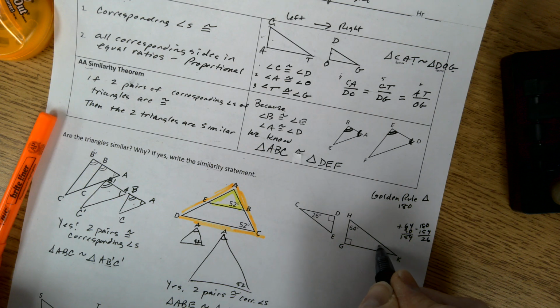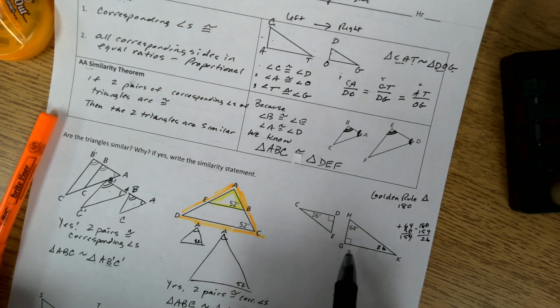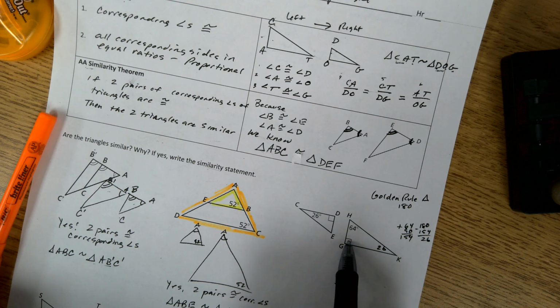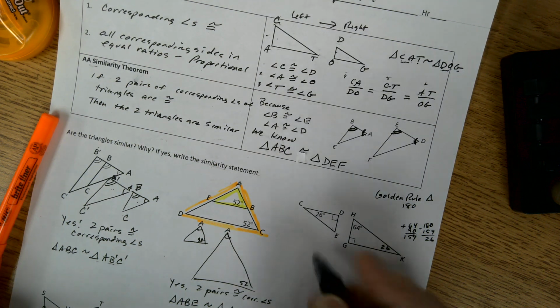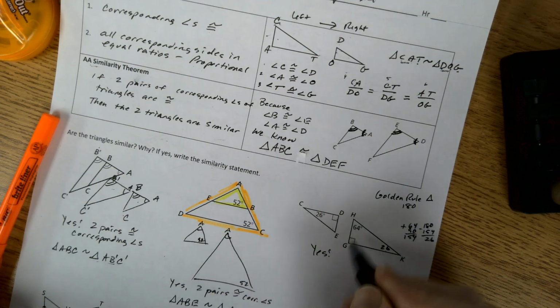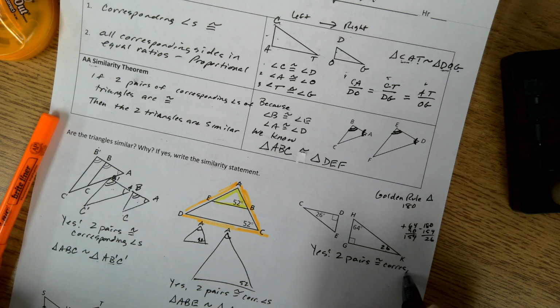So this angle here has to be 26. That means I've got two pairs of congruent angles. I could say 90 and 90, 26 to 26. This one's also 64. Okay, so are they congruent? Yes. Why? Two pairs of congruent corresponding angles.